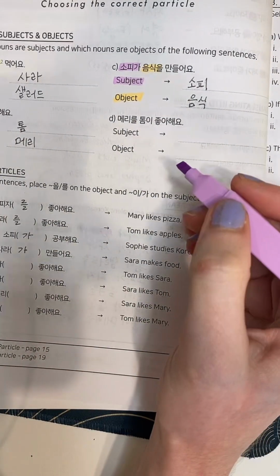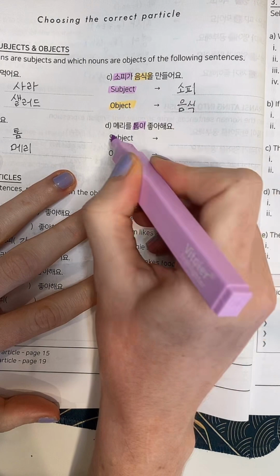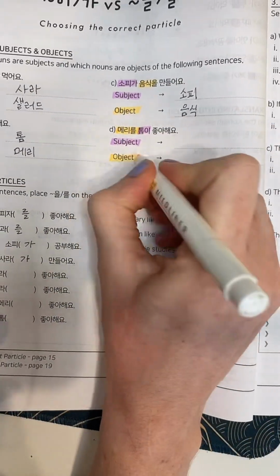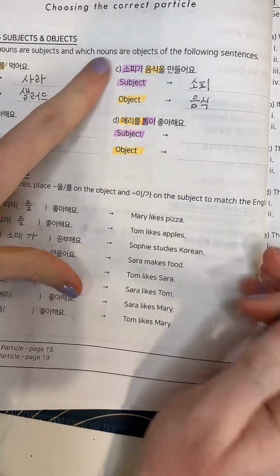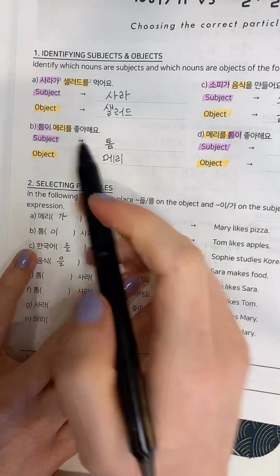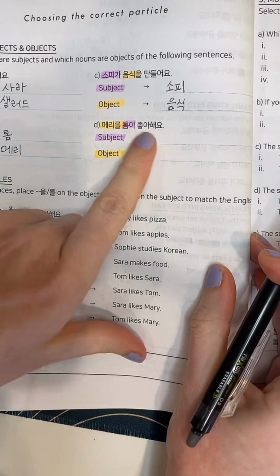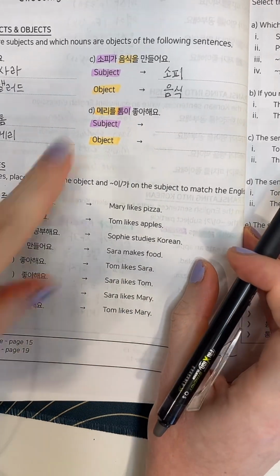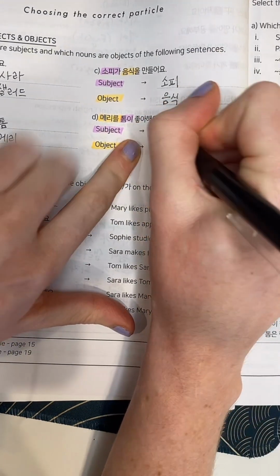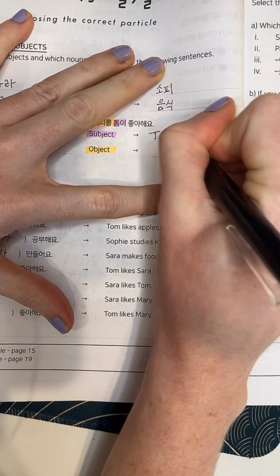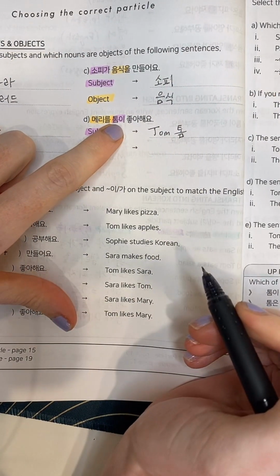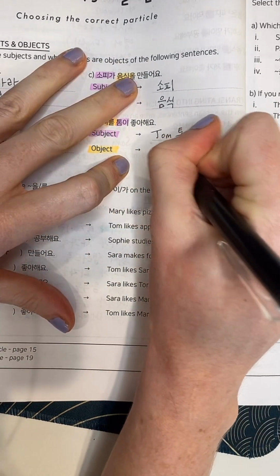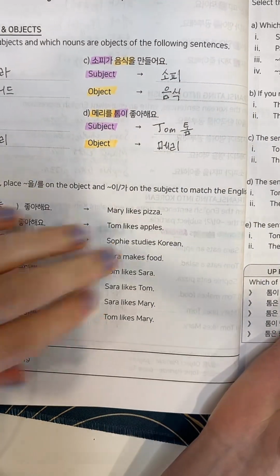Okay, so remember to look for the particles. The subject is Tom and the object is Mary. They have swapped positions. See how every time before we went subject-object. Now we're going object-subject. 메리를 톰이 좋아해요. But the subject is Tom. Tom has the subject particle. And the object is still Mary. Mary, because she has the object particle.